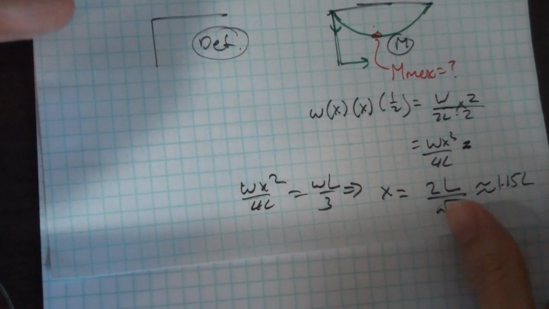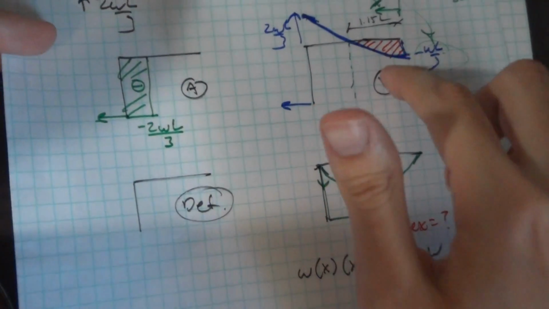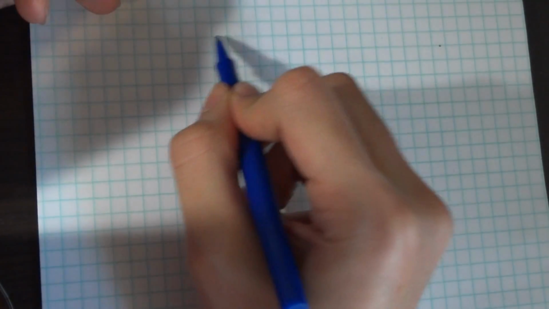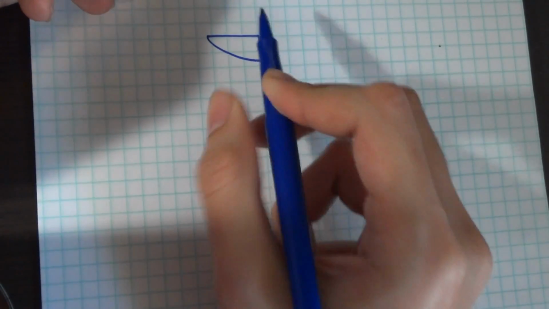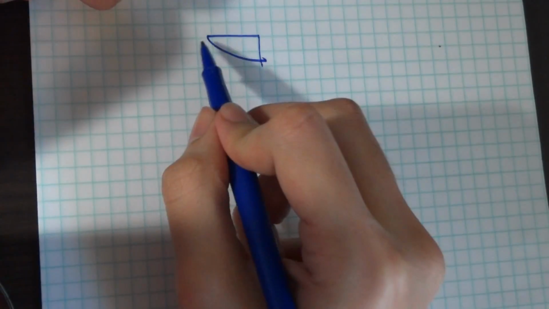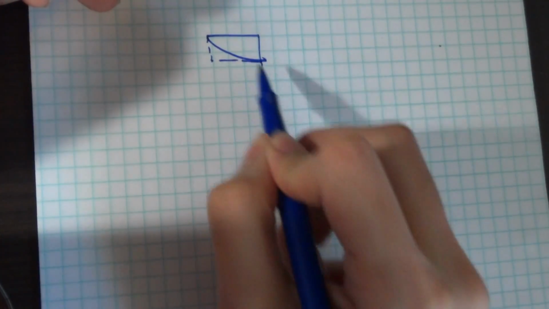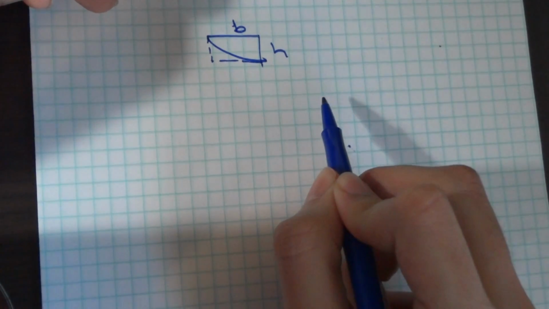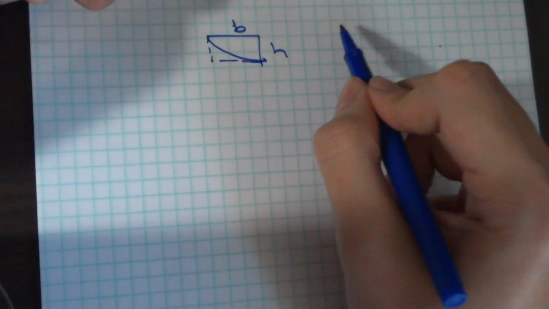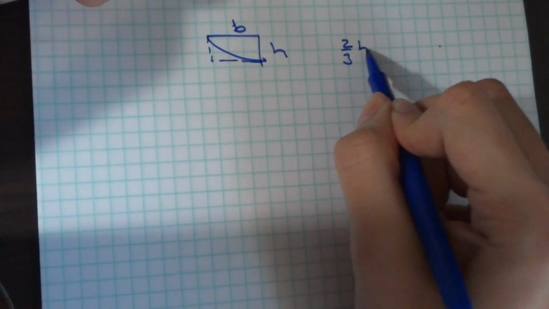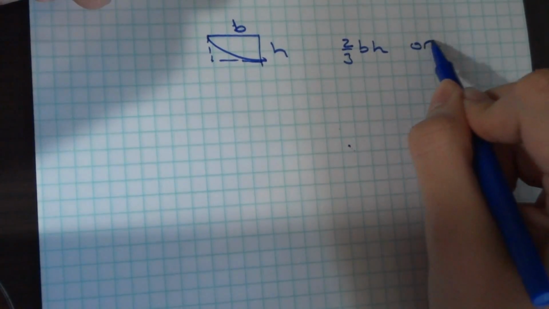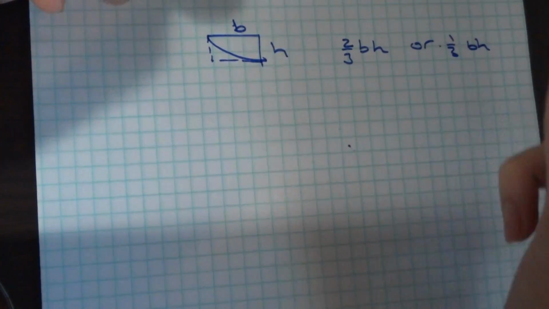From there, I can get the area of this parabola. You can imagine that if I were to put a box in here, I would have a base and a height. The area of a parabola is just 2/3 base times height, or 1/3 base times height.